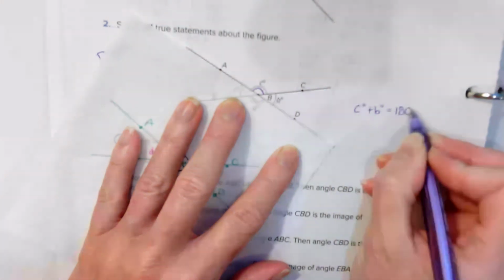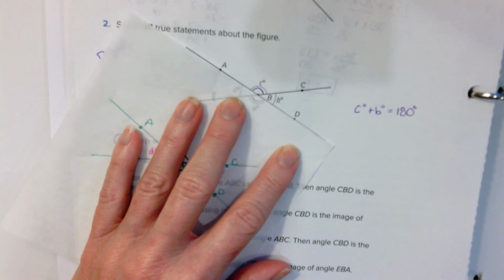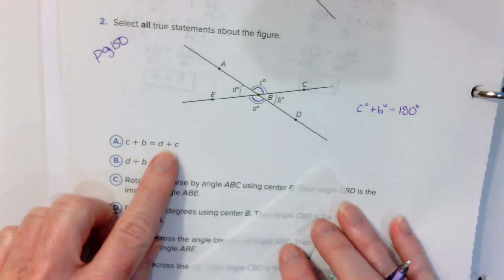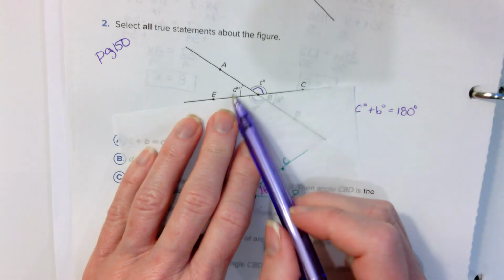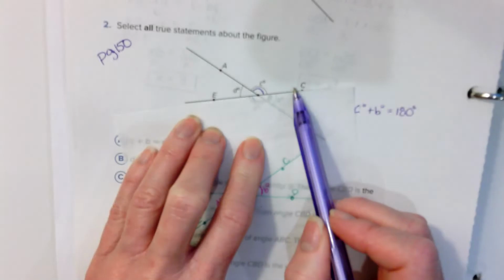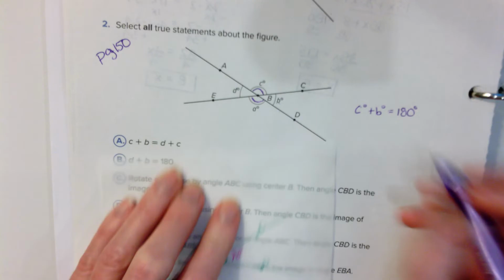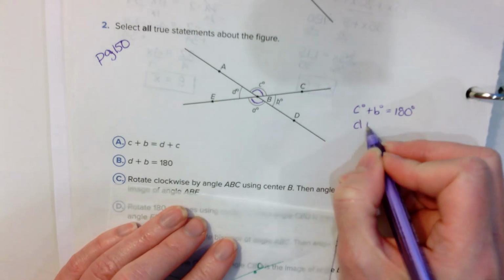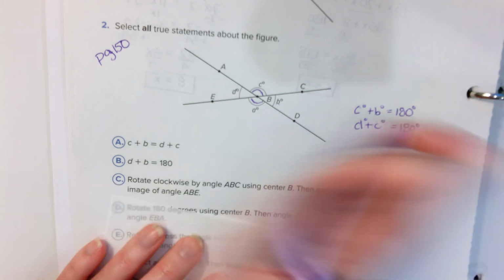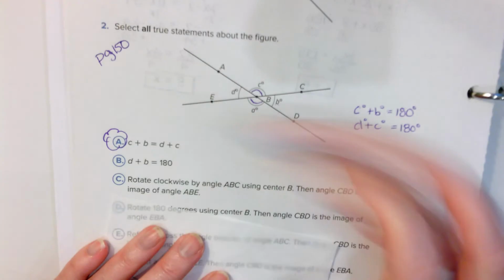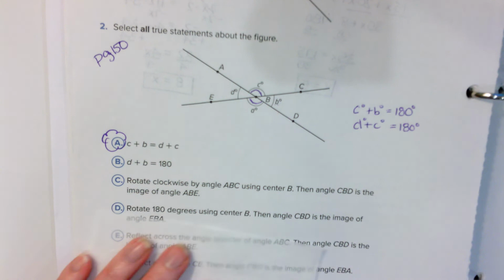They are a linear pair that we learned about in class. And then D plus C. D and C are also on a straight line. They're also a linear pair, so D plus C would also have to add up to 180 degrees. So it looks like A is true. They both equal 180, so they would be correct.